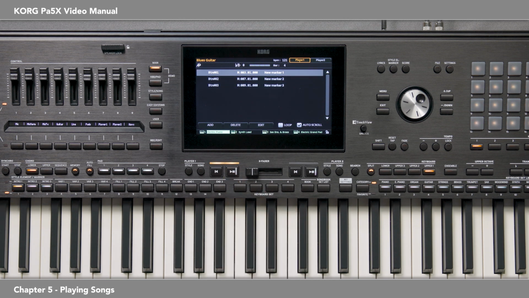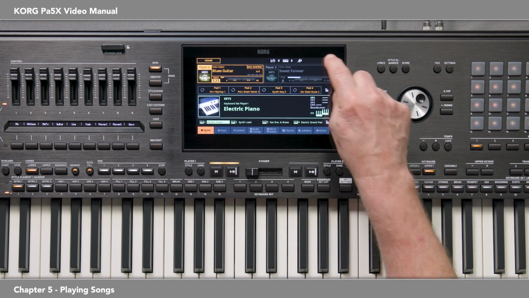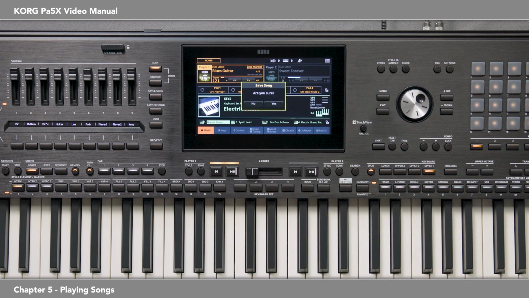Once you've added your markers, press Exit, Page Menu, Save Song, and yes, the markers are now saved in your MIDI file.